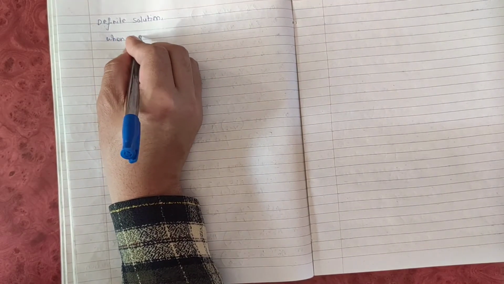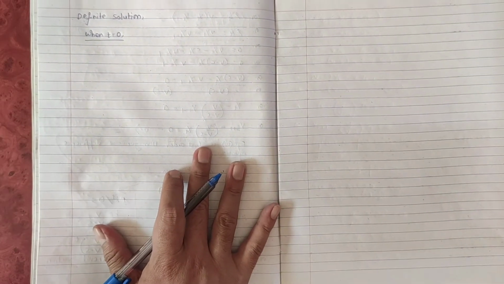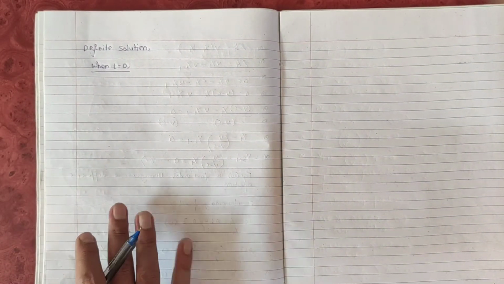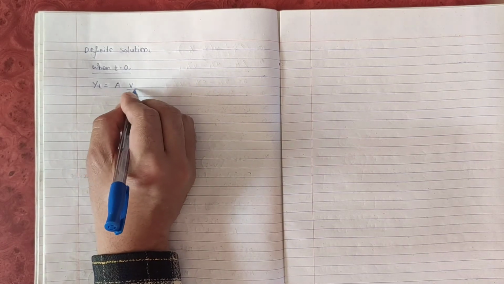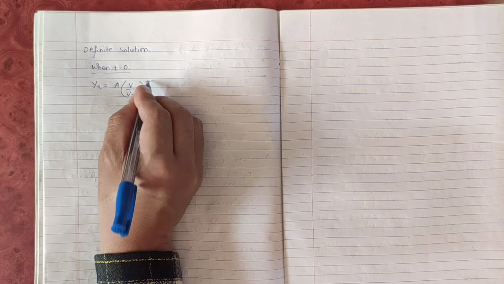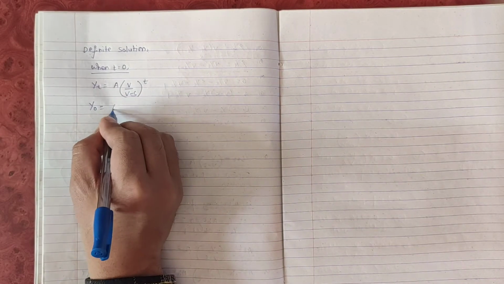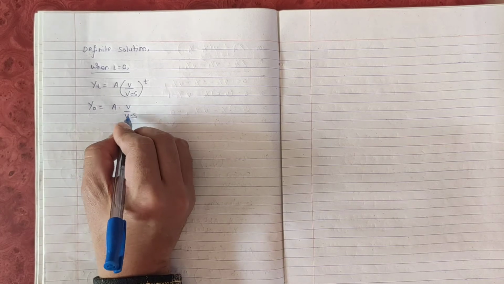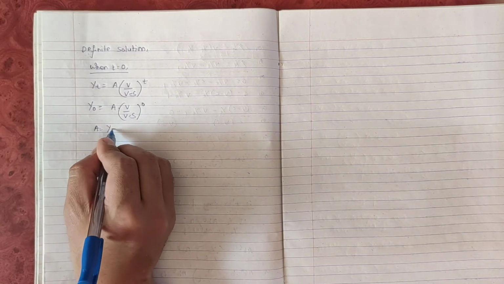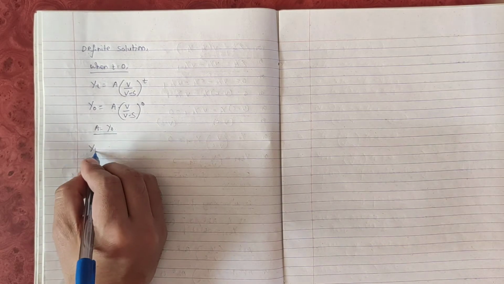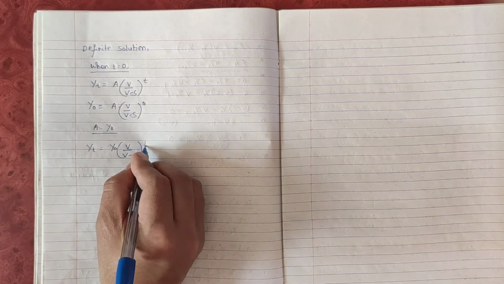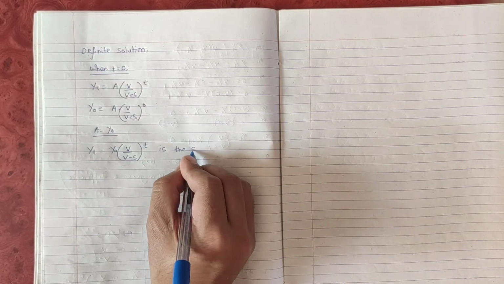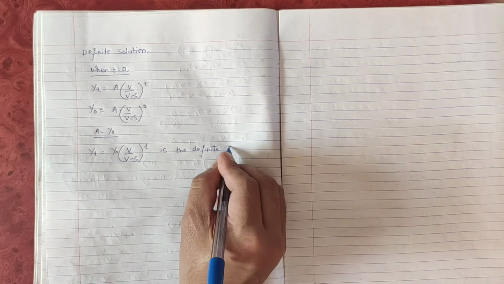When t equals 0, our previous solution Yt equals A v by v minus s to the power t gives A times v by v minus s to the power 0, which equals A equals Y0. So our definite solution is Yt equals Y0 times v by v minus s to the power t.